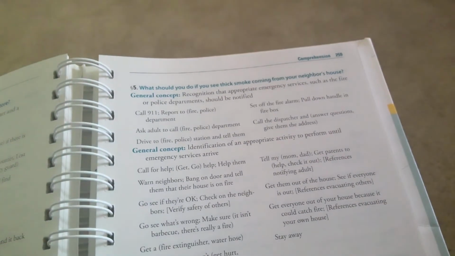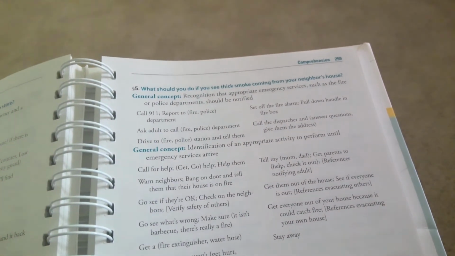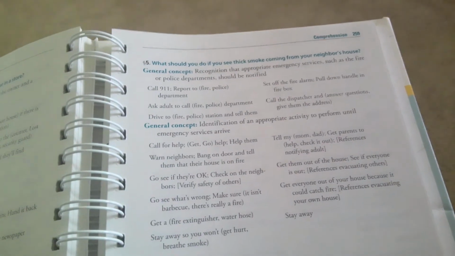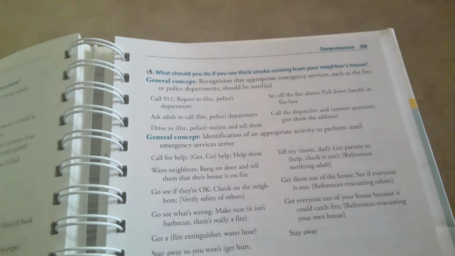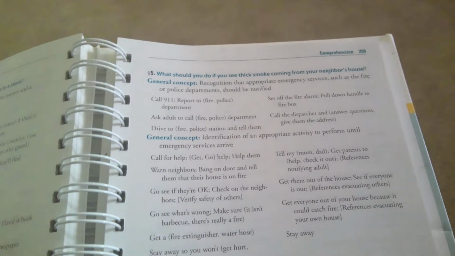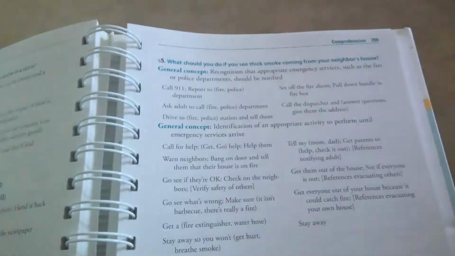Now, for some of the items that actually require 2 general concepts, we'll go over one here, and that is item number 5, if I can actually get this into frame. So for item number 5, we see the question is, "What should you do if you see thick smoke coming from your neighbor's house?" Now in this one, the child needs to answer both of the general concepts. The first one being that they have a recognition that appropriate emergency services such as the fire or police department should be notified, right? And then they have some of these responses down here that would be acceptable for that.